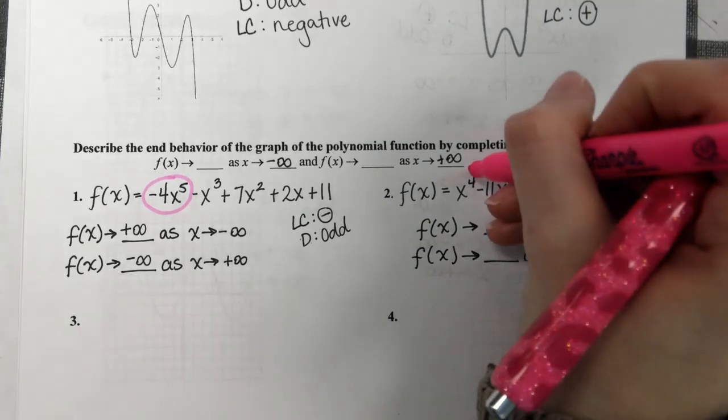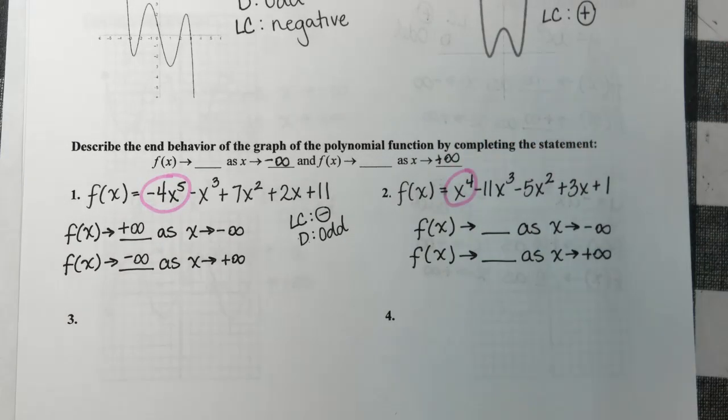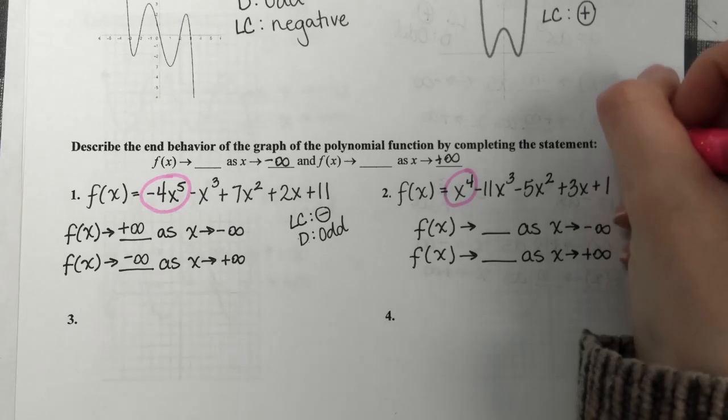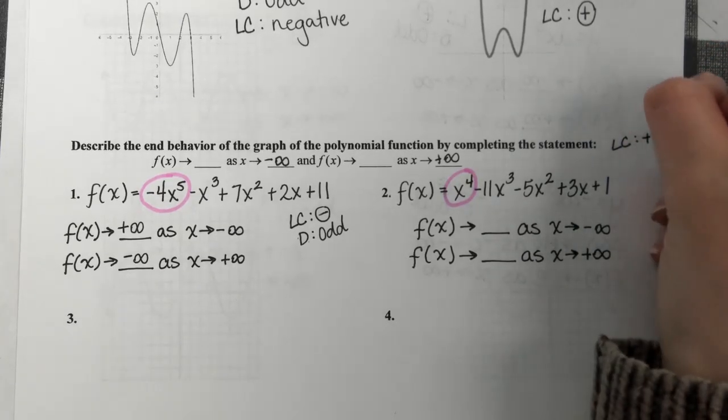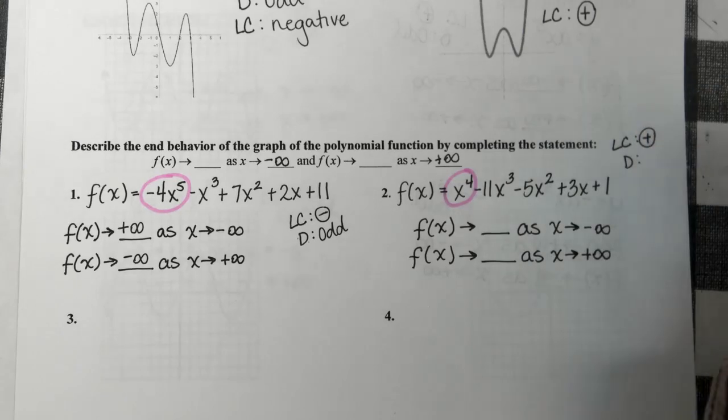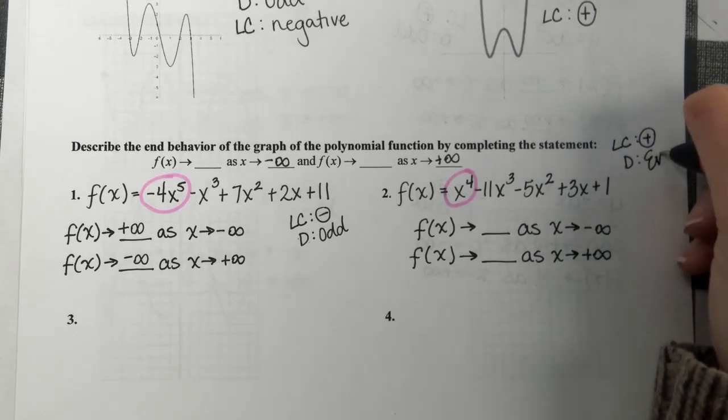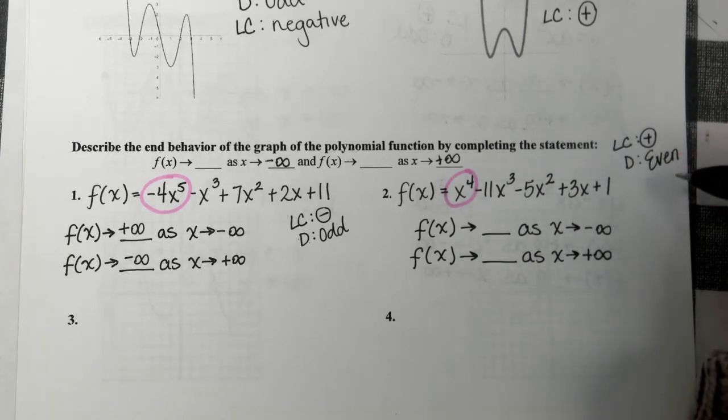Yes. So my leading coefficient and degree come from my first term, which is just x to the fourth. So what do I know about my leading coefficient? It's positive. What do I know about my degree? It's even. You do not have to write this over to the side if you have this concept down. This is just for those who might still need it. It doesn't hurt to have it.